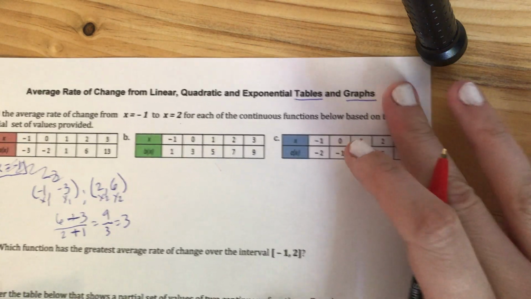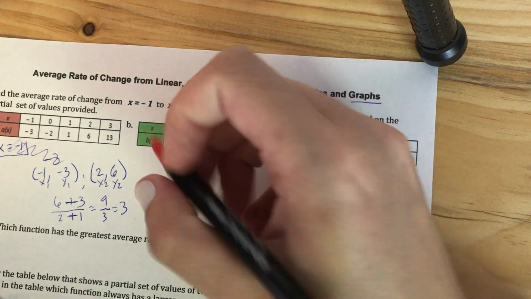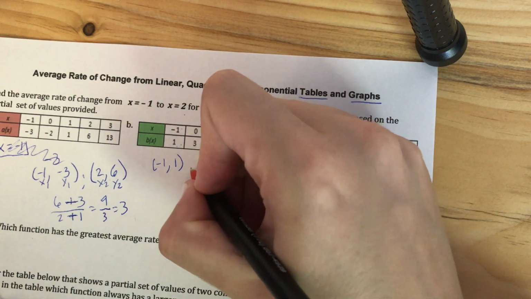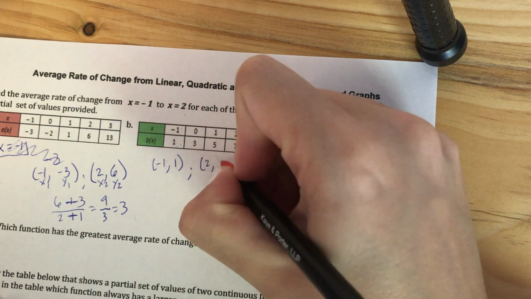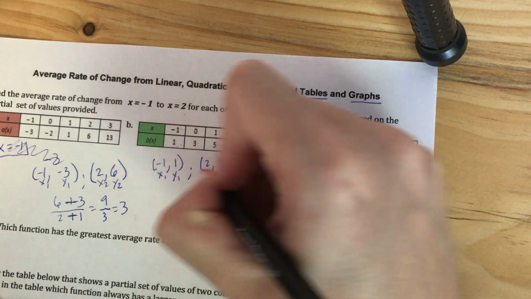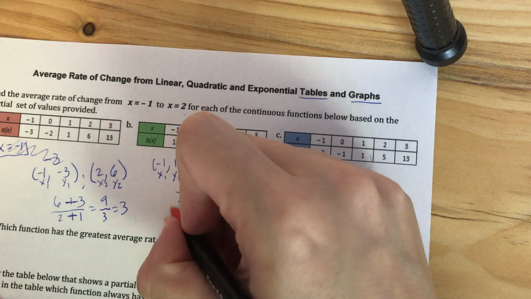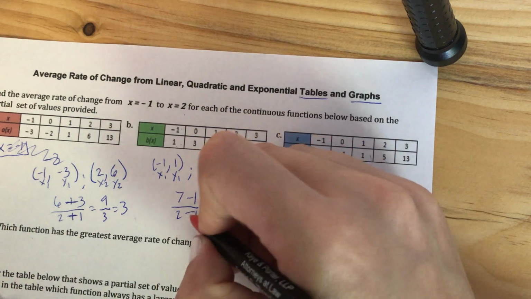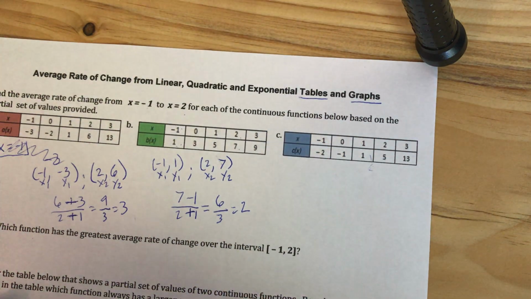All right, so let's just look at this next table. Okay, we're going to look at our first x value. It's -1. So my first point is at -1, 1. And then our other point is at 2. My y value is 7. So my other point is 2, 7. There you go. So we have x sub 1, y sub 1, x sub 2, y sub 2. And we're just plugging in 7 minus 1 all over 2 minus -1. Okay, and so we'll get 6 over, remember to add if you have two negatives, so this is 3. So my average rate of change here is 2.